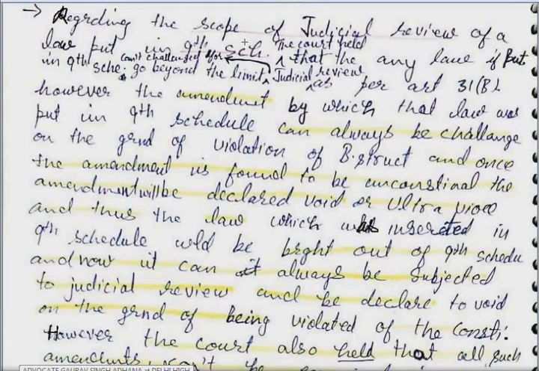So write down, regarding the scope of judicial review of a law put in the 9th schedule, the court held that any law, if put in the 9th schedule, will go beyond the limitation of judicial review. It cannot be challenged. Go beyond the limitation of judicial review.